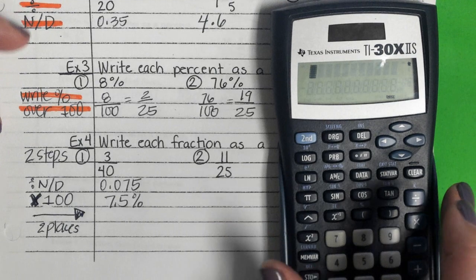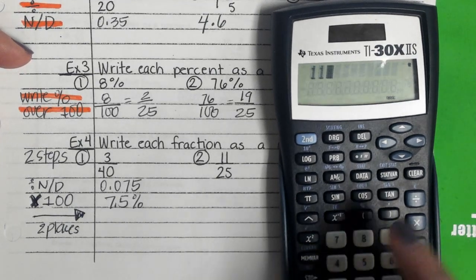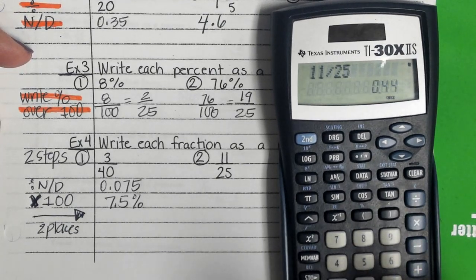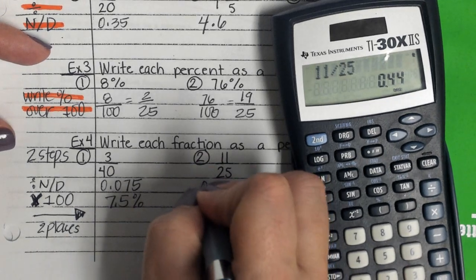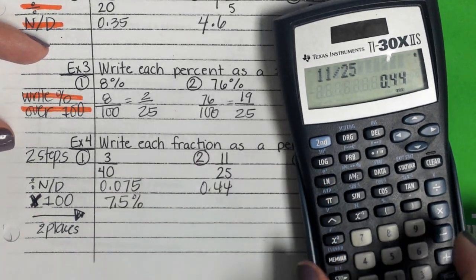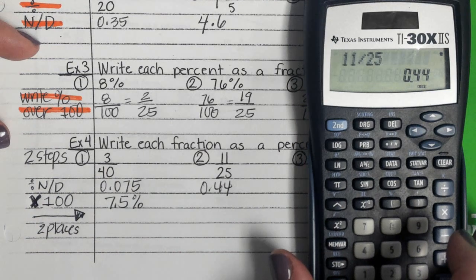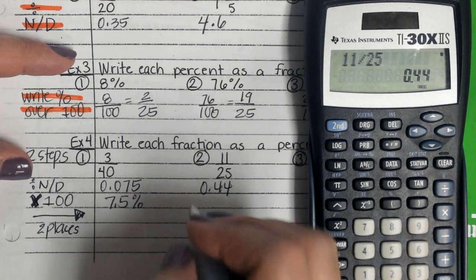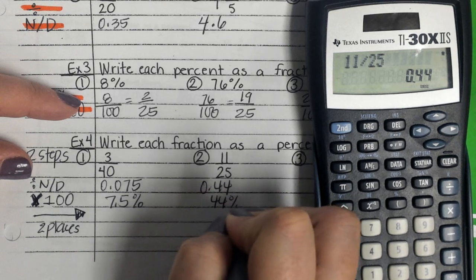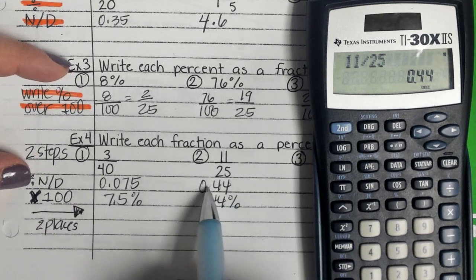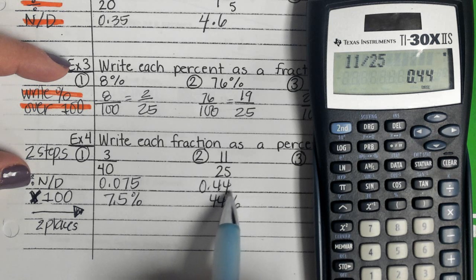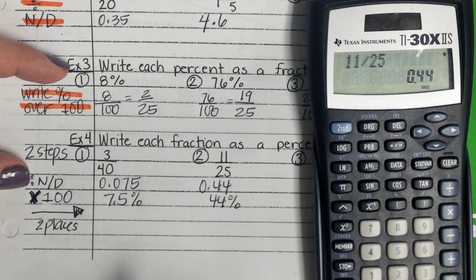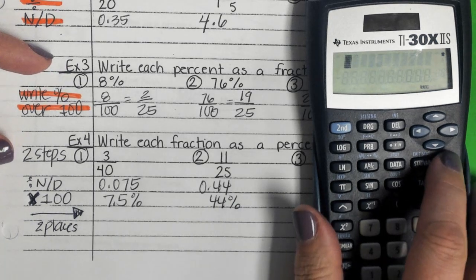What's my first step? Divide. So 11 divided by 25 gives me 0.44. We used that one earlier. What is this as a percentage? 44%. You got it. Because guys, look, you don't even have to know really that I've got to multiply this by 100, because you know my decimal place is going to move 2 places. So if I move that 2 places, that gives me 44%.